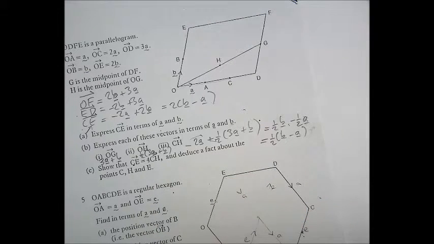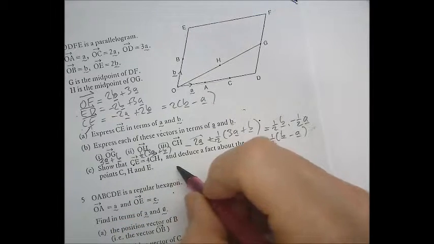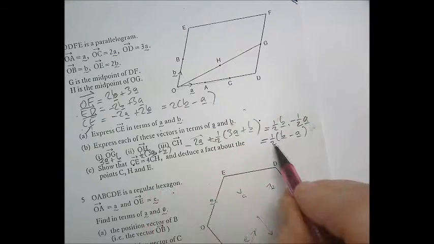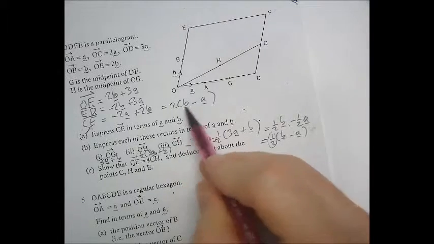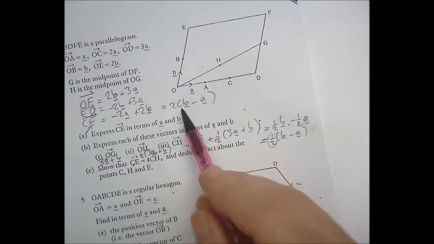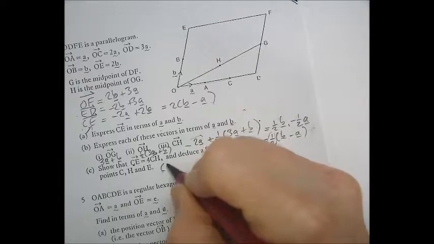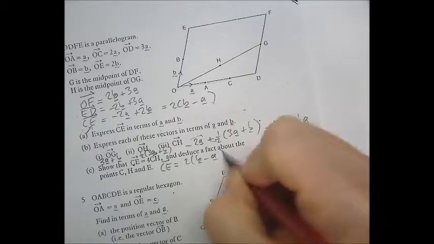There's a half in front of b minus a over here, and there's a 2 in front of b minus a in the name for CE. So you just simply go CE equals 2 times b minus a, CH equals half b minus a, so CE is 4 times CH, and they're equal to each other.